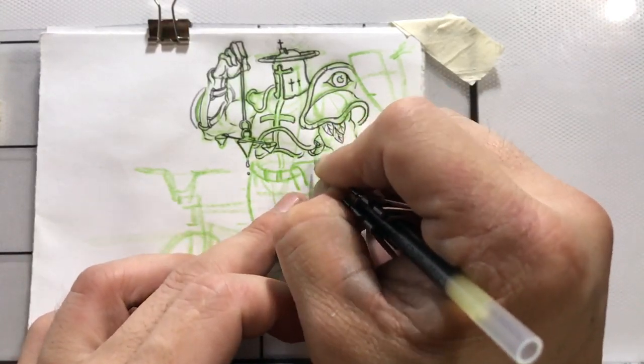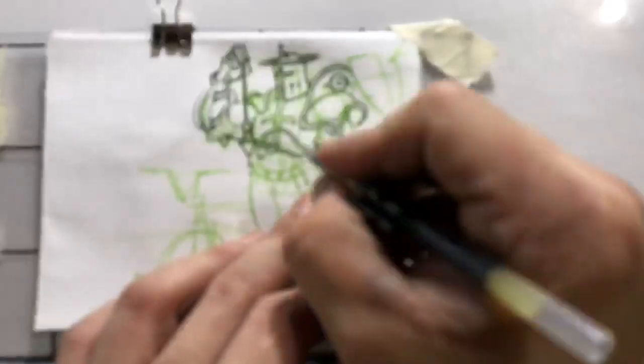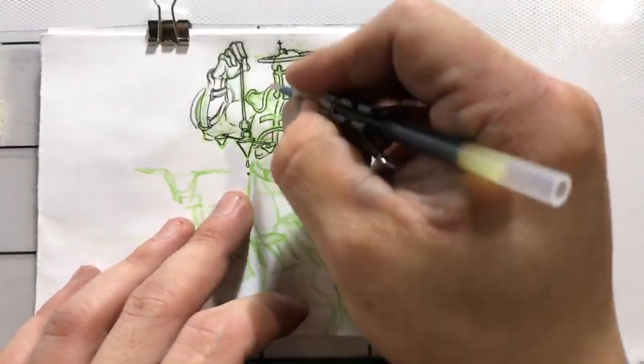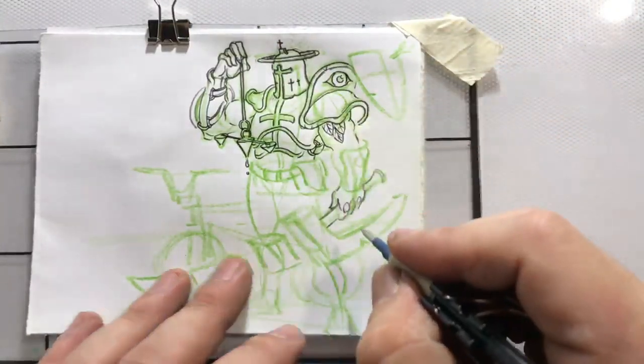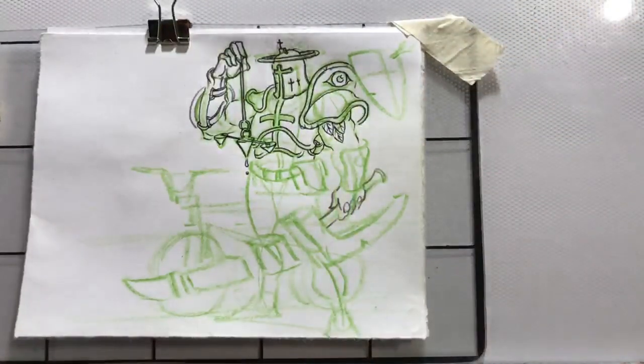It's like a strap. Doesn't look like a strap though. Darn it, I don't like it.